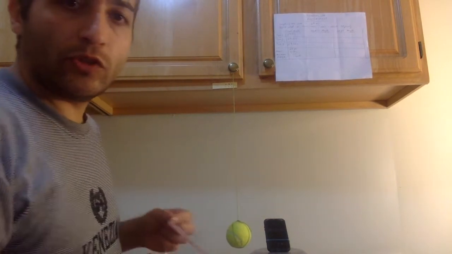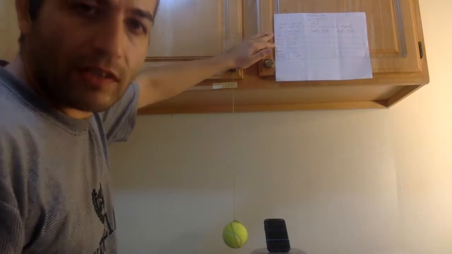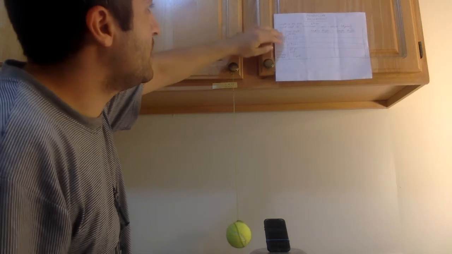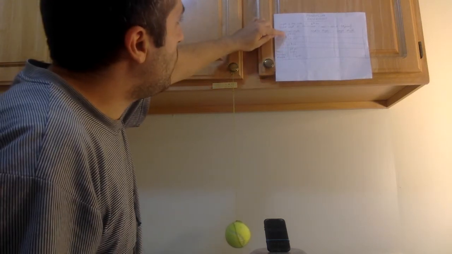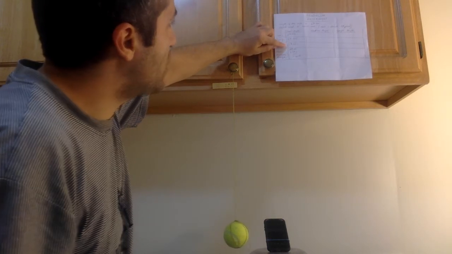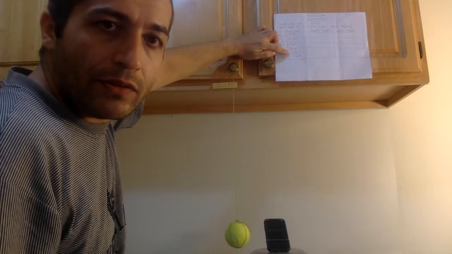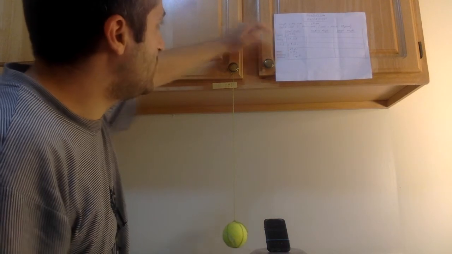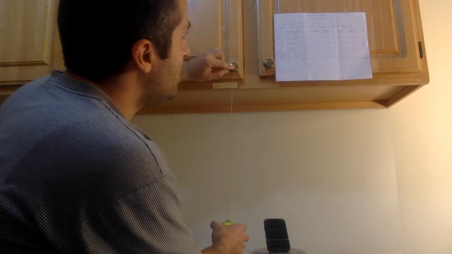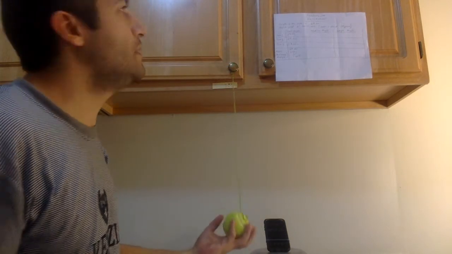Now, what am I going to do? So first, before I do anything else, I need to look at my results to make sure that everything is going smoothly. Okay, we see that 3 of our tests are very close to each other, and we found the period of the oscillation for length equal to 47 centimeters, and for the mass 58 grams.